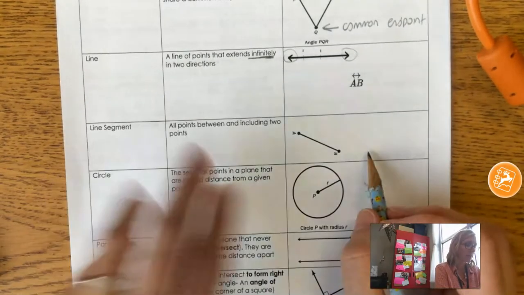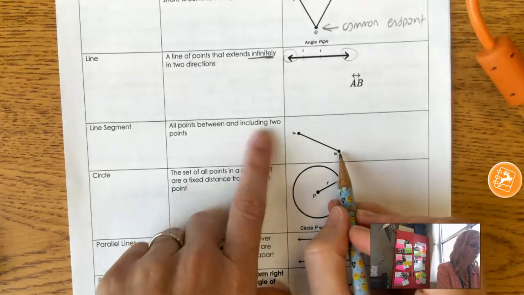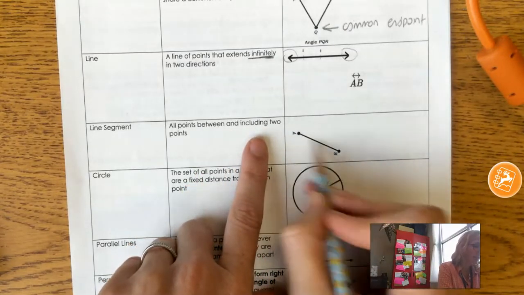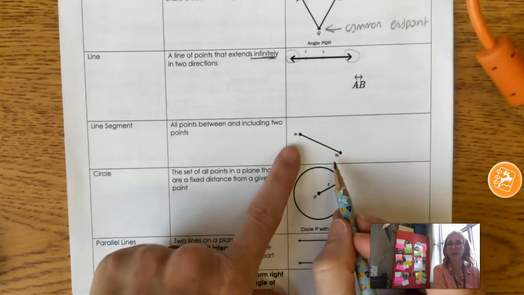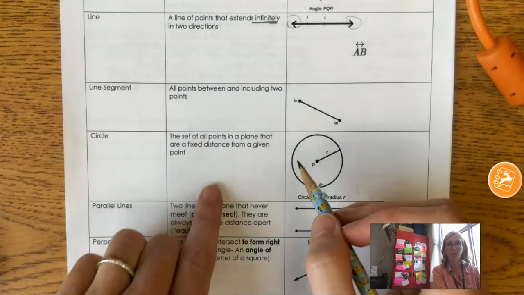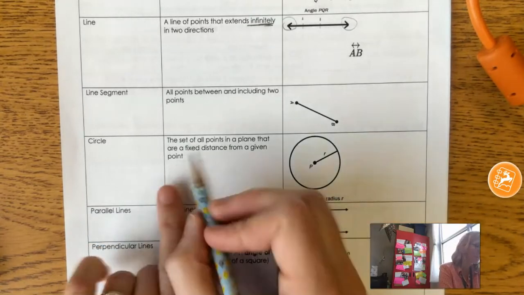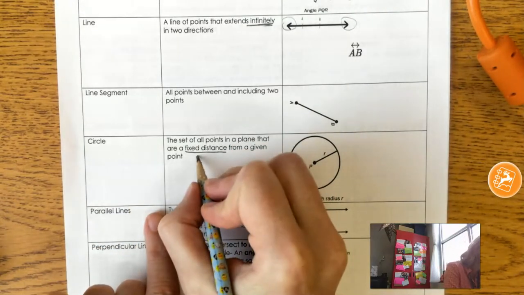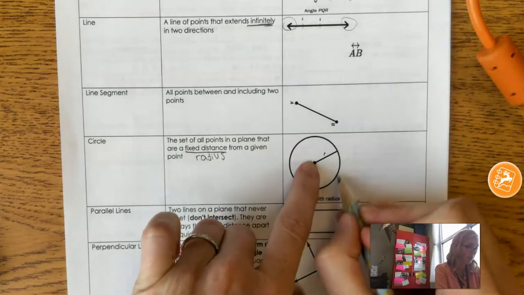All right, a line segment is the 2 points and all points in between. So it's A, B, and every point that connects them. It does not go on infinitely. They end, right? A circle: set of all points in a plane that are a fixed distance, and that fixed distance is known as the radius. So fixed distance from a given point.